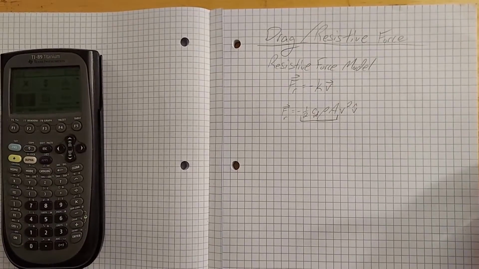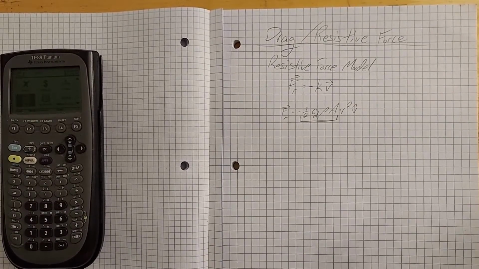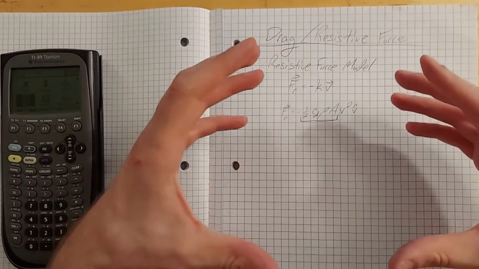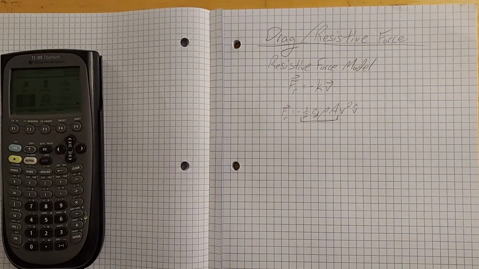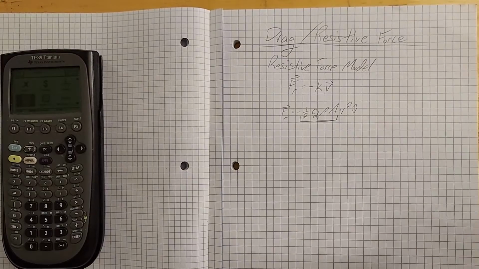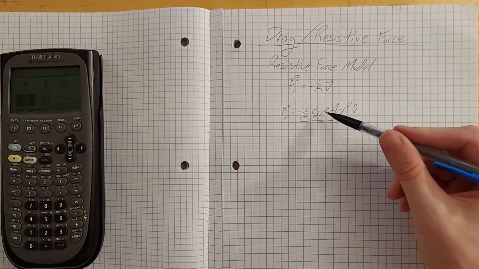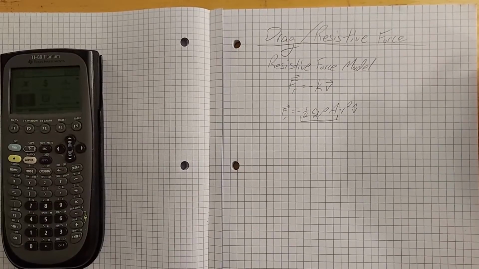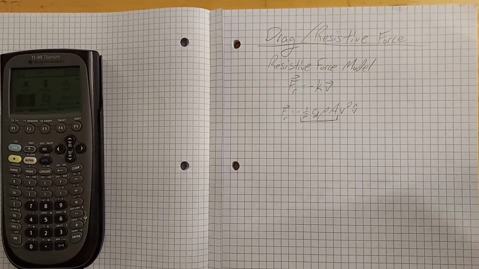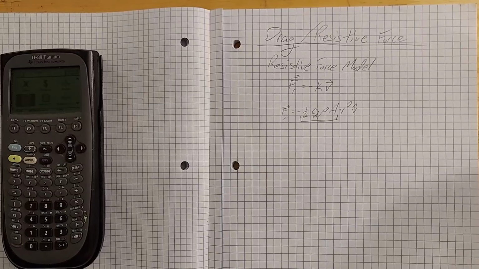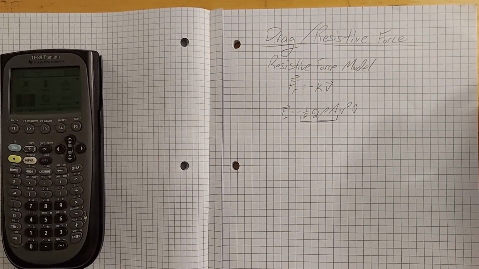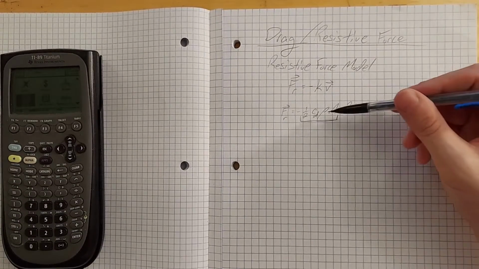So A is the frontal area of the object. The bigger the object is, obviously, the more drag force it's going to experience as it travels through the air. C_D is the coefficient of drag, or the drag coefficient. This is based on the shape of the object. So when you say that an object is very aerodynamic, you're saying it has a low coefficient of drag.